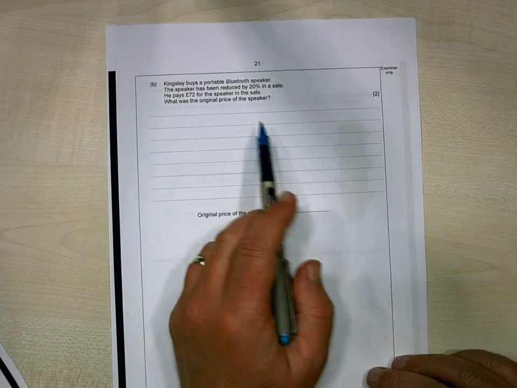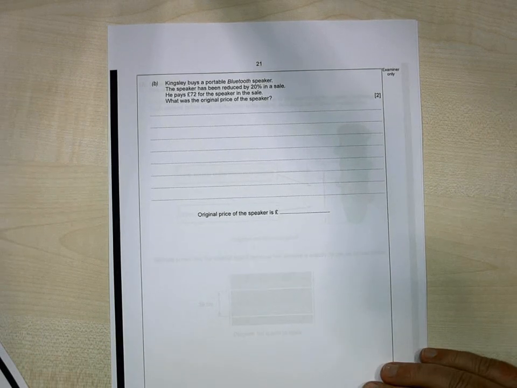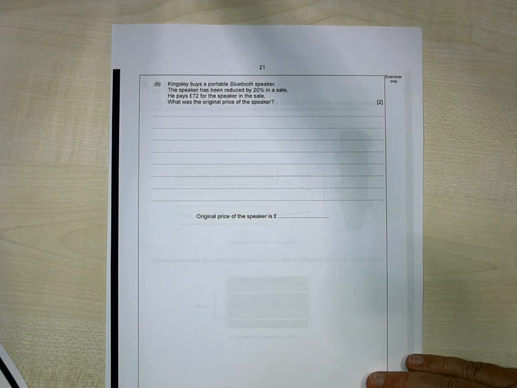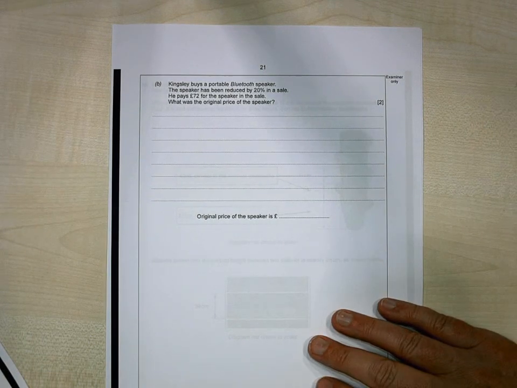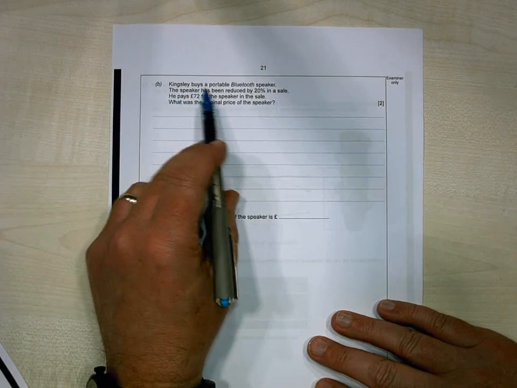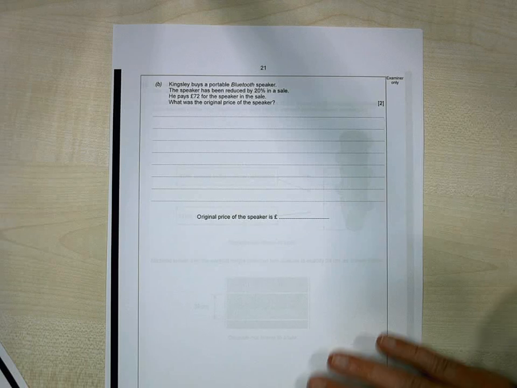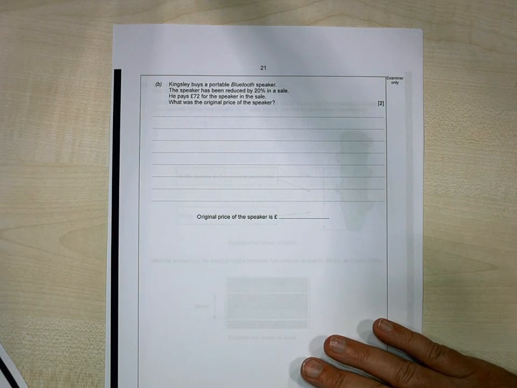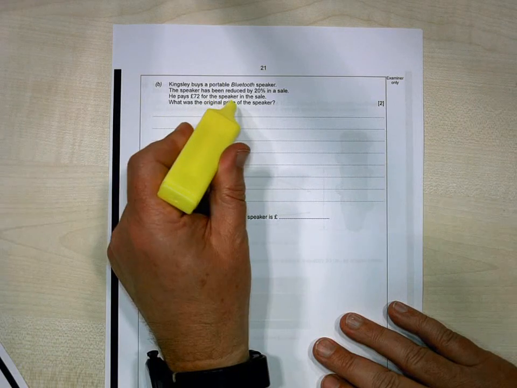This is another type of question that comes up more often on the paper too, reverse percentages. Okay? If you can't remember this, go back to your notes from November when we were doing percentage change, and everything's in there. Kingsley buys a portable Bluetooth speaker. The speaker has been reduced by 20% in the sale. He pays £72 for the speaker in the sale.